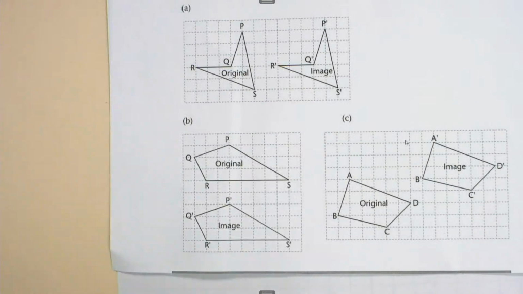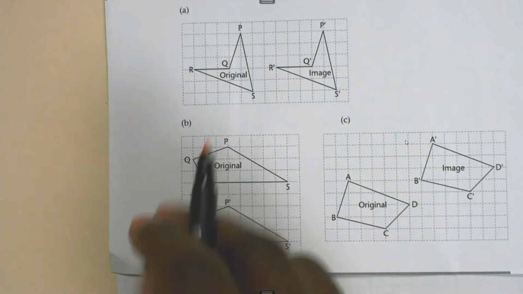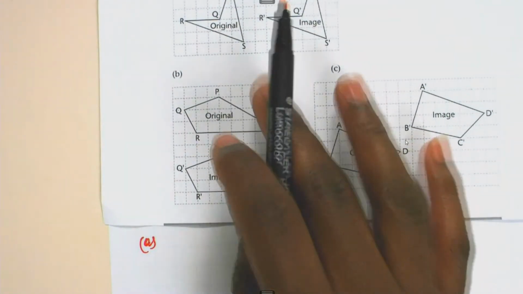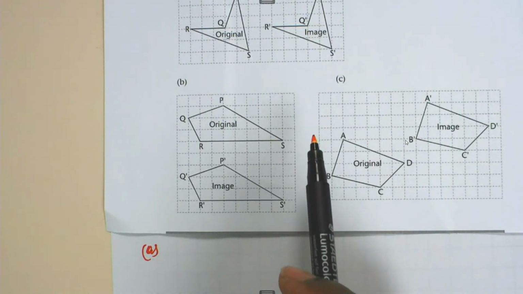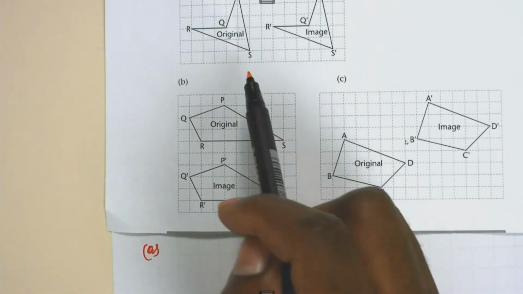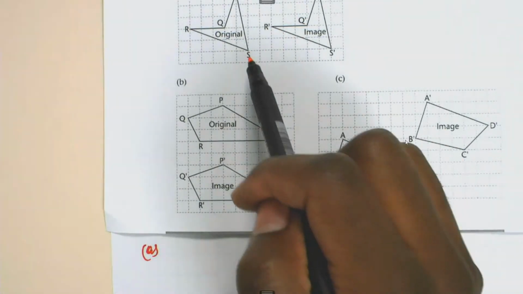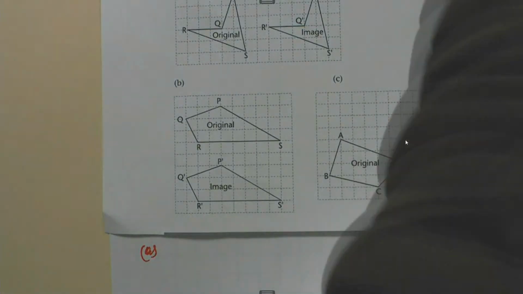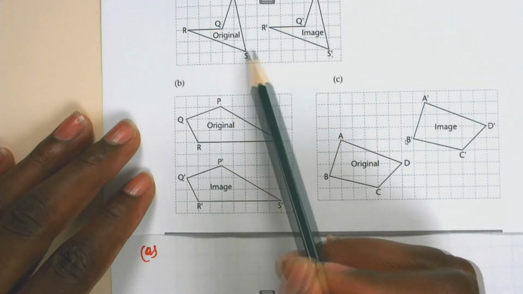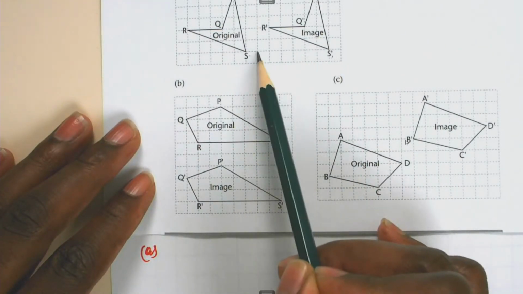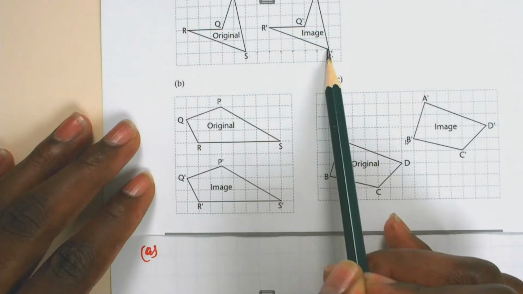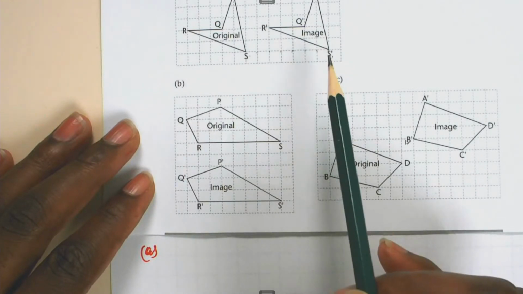So, for example, let us say A, which is this one. Now, in the first shape, which is A there, let us see. They say describe the translation in each of the following diagrams, the translation that took place. Now, we need to count what happened. So when we look there, let us observe from point S and S prime. How many units did they translate this point? Now we're going to count 1, 2, 3, 4, 5, 6, 7. So they translated it 7 units to the right.